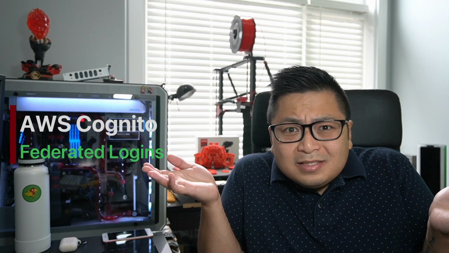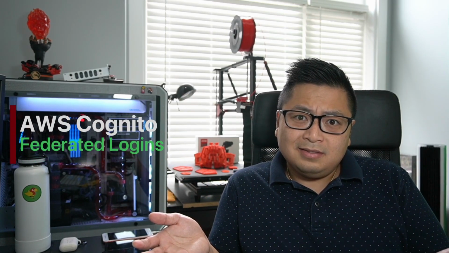What's the deal with AWS Cognito and federated logins?